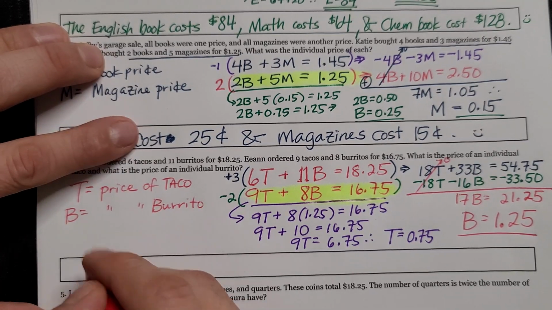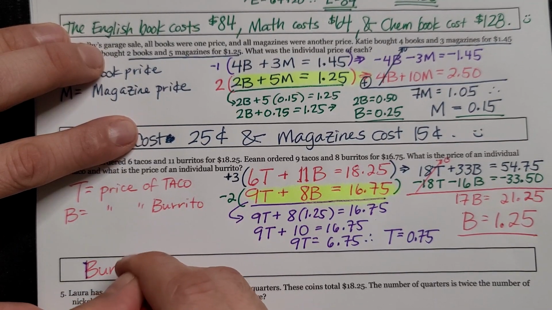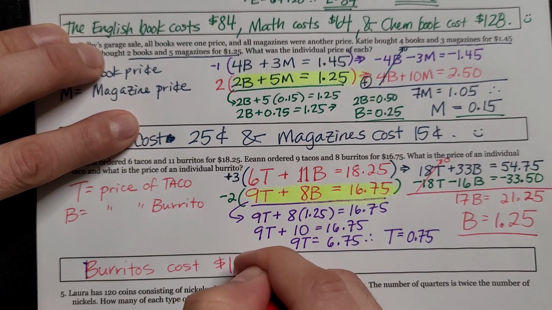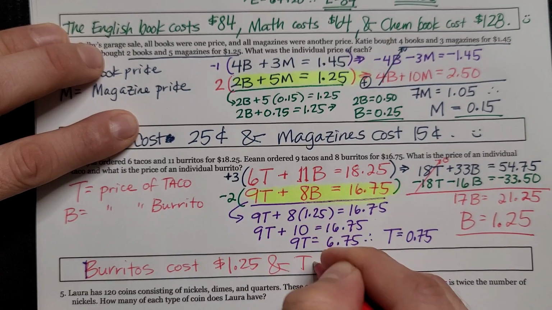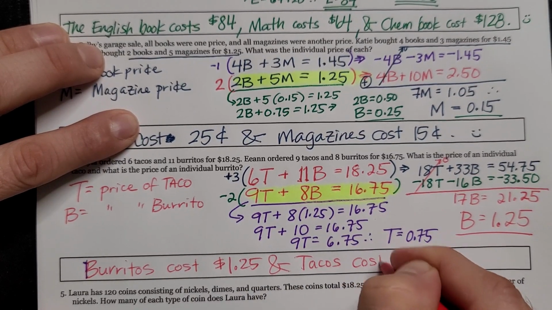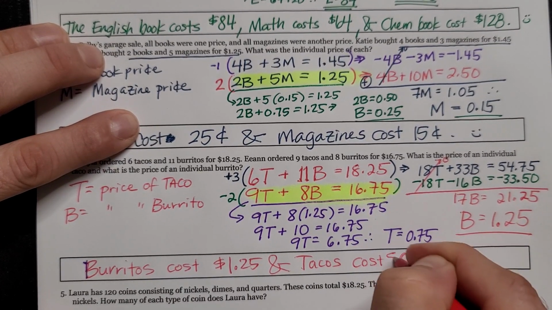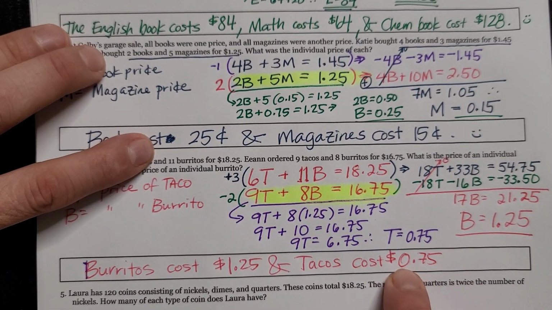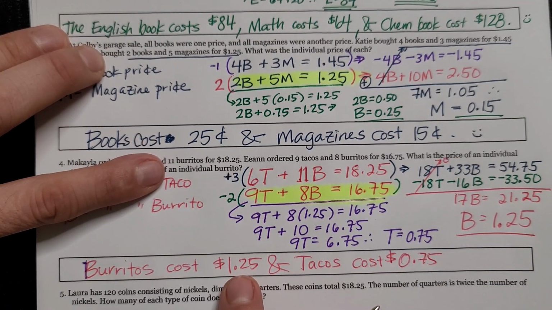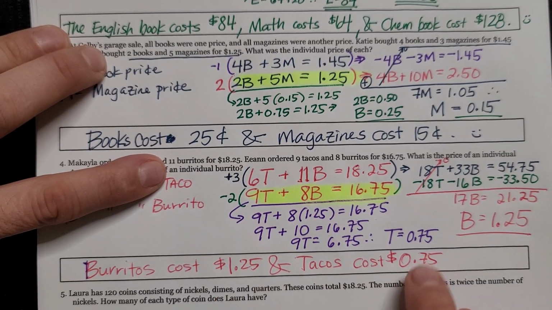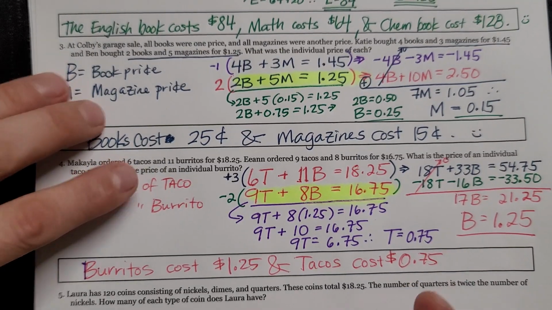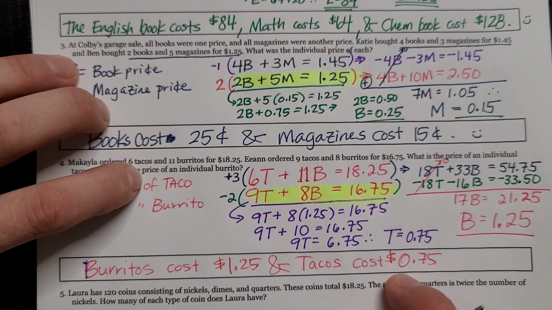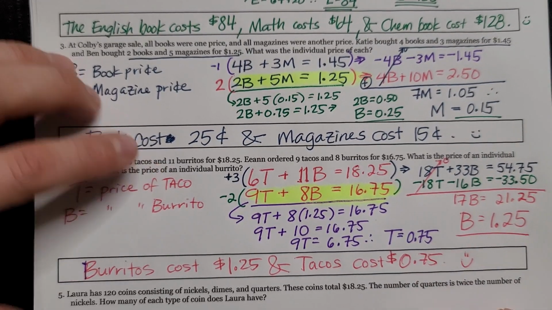Here we go. Burritos cost, at this place, $1.25. And tacos cost 75 cents. Notice how I rewrote those without the cents. If you use the cents, don't use the dollar sign, don't use the decimal. But I'm not going to say 125 cents. I'm going to say $1.25. I guess I could have turned this into 75 cents, but to try to remain consistent and to keep them the same, I wrote it like that. All right, I hope that's good for y'all.